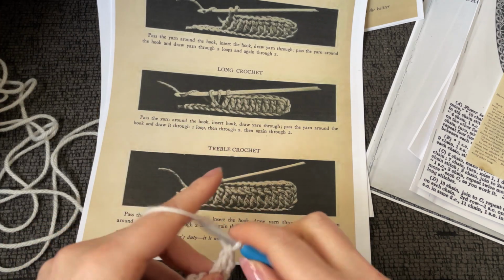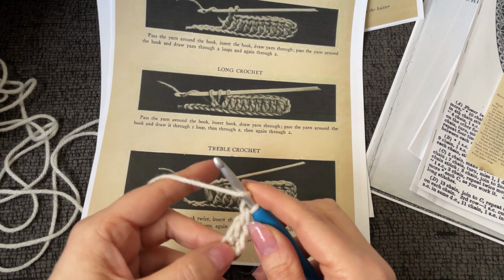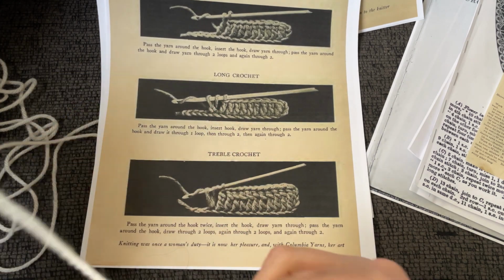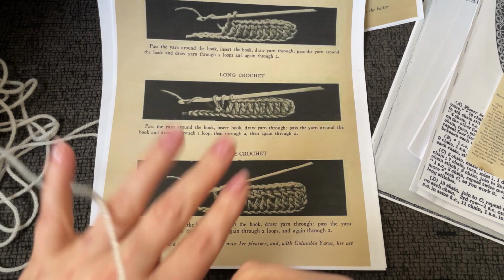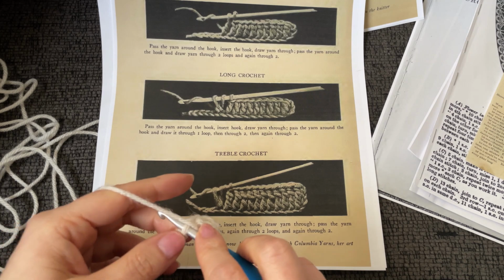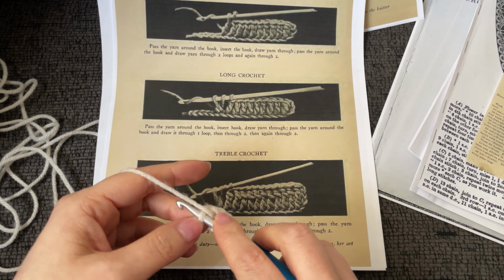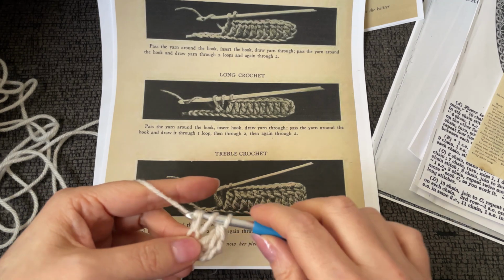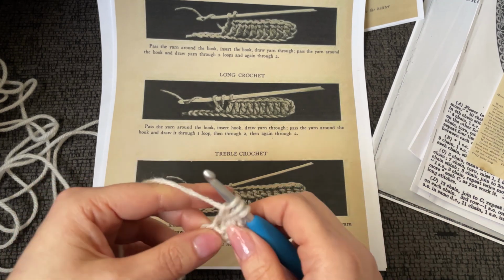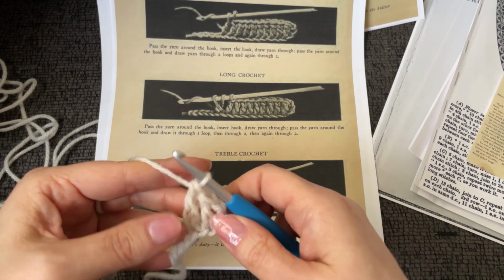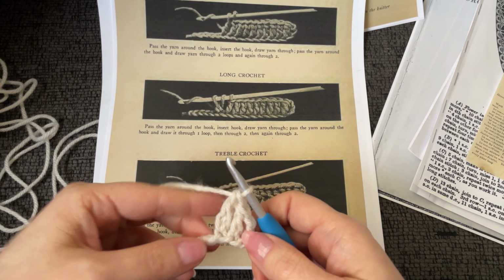So what they want you to do is yarn over. We're working this stitch here. We're going to pass the yarn around the hook. So yarn over, insert hook. So insert into the stitch. Draw the yarn through. Now we're going to pull through one loop, then pull through two, yarn over, pull through two. And this is a long.